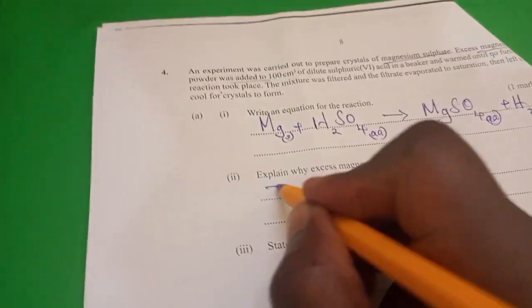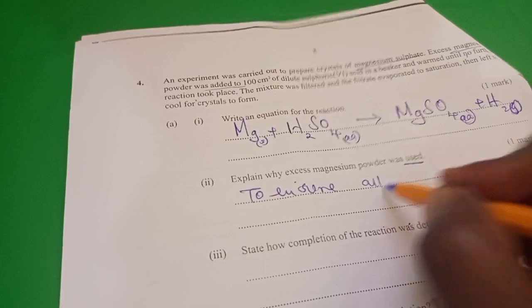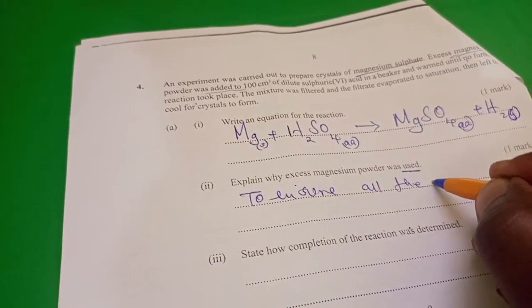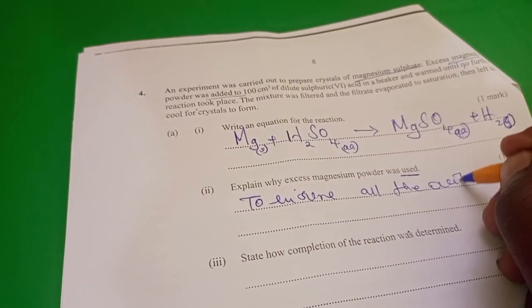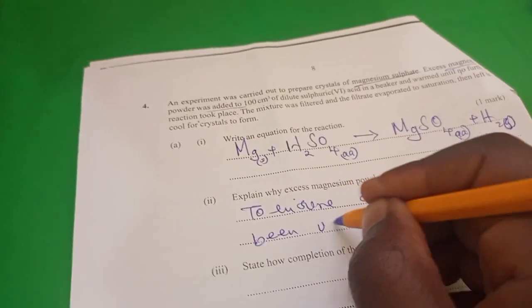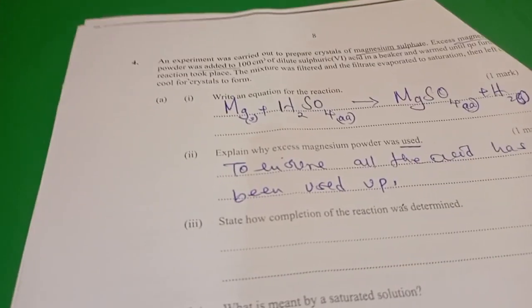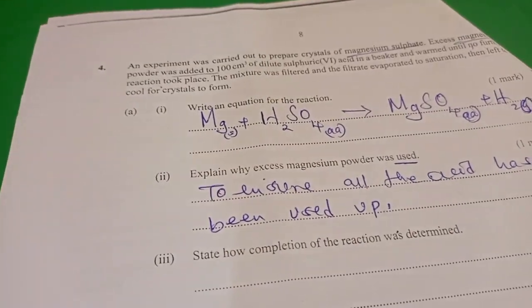To ensure all the acid has been used up.